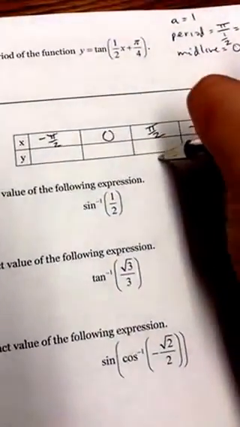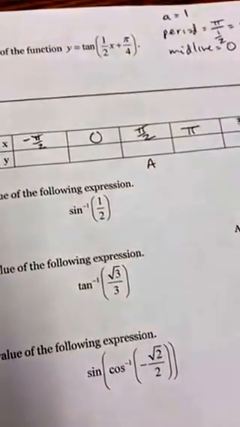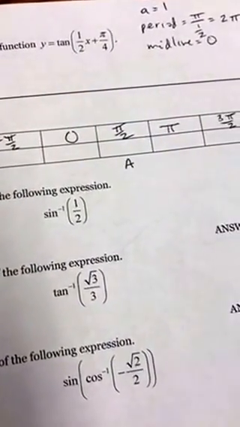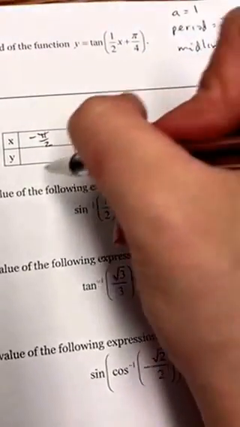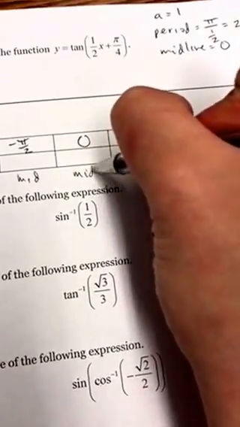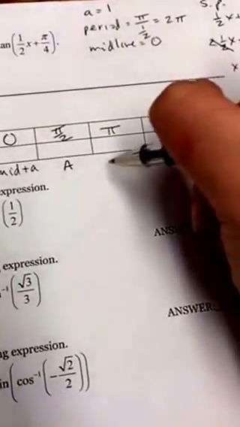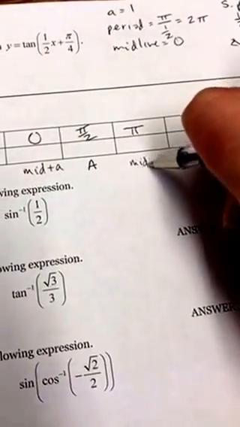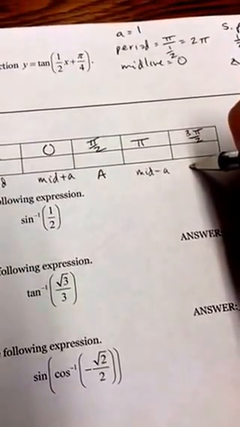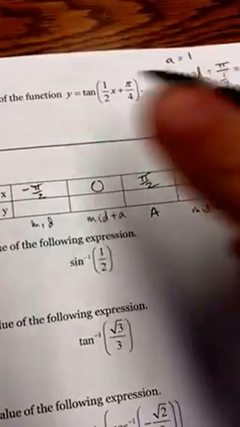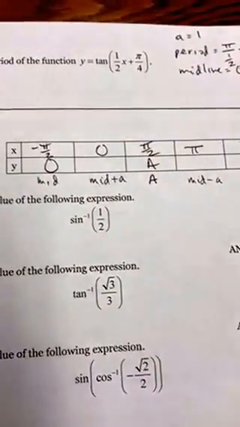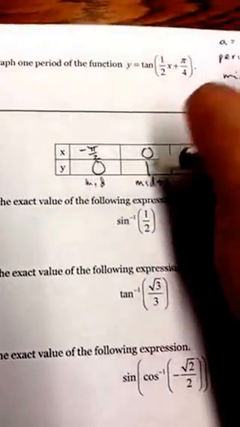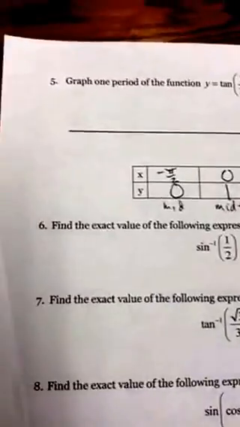Okay, tangent's a little bit tricky. So this is going to be our asymptote, and we're going to get half a tangent here, so we're going to start at our midline, and we're going to get his arm, so plus a, and then we get his leg, so we get mid minus a, and mid. So our midline was 0, so we start at 0, we're going to end at 0, this is going to be an asymptote. Our a value was 1, so we're going to go up 1, and we're going to go down 1.